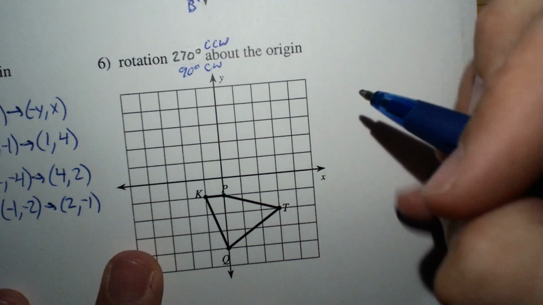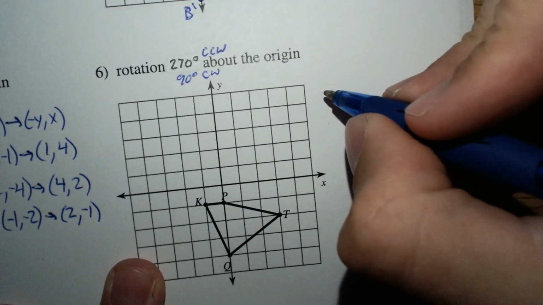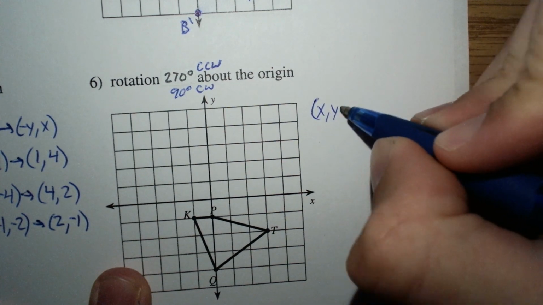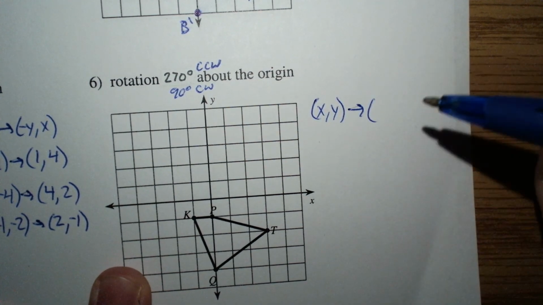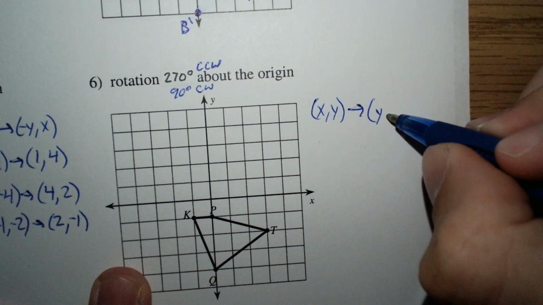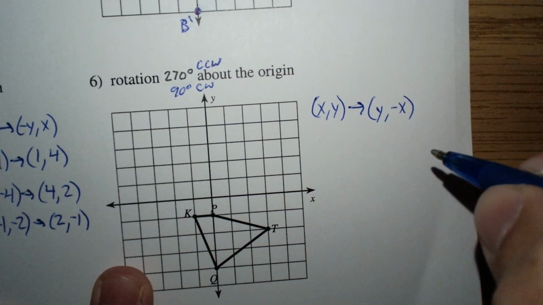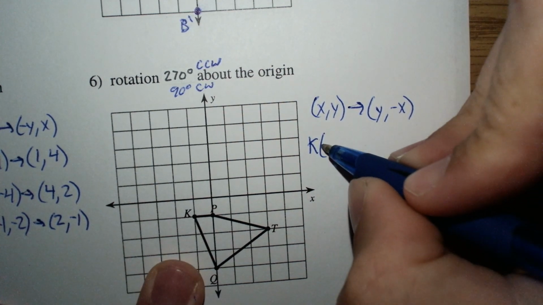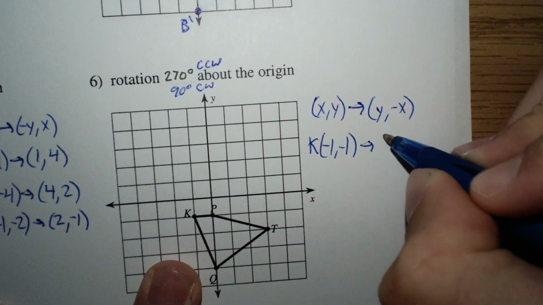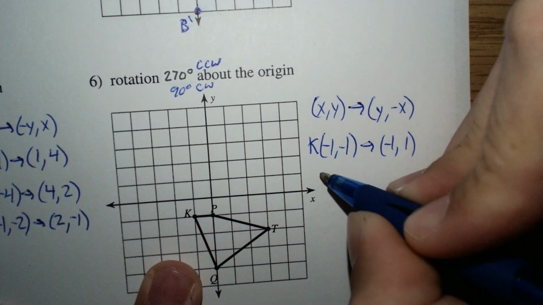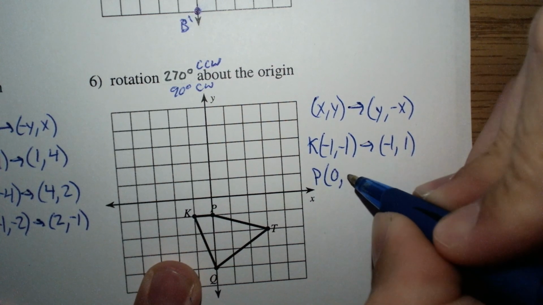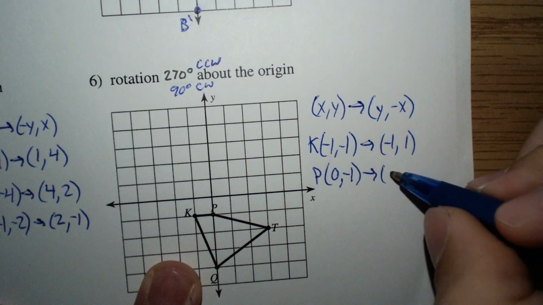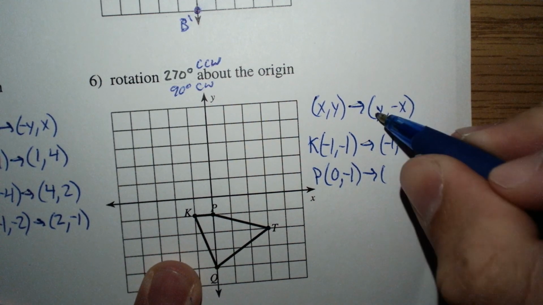And 270 counterclockwise is the same thing as 90 clockwise. 90 clockwise is y, negative x. So we have K at negative 1, negative 1 goes to negative 1, 1. P at 0, negative 1 goes to, or y stays the same.